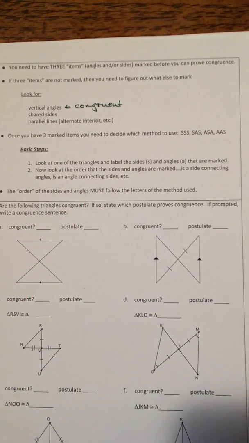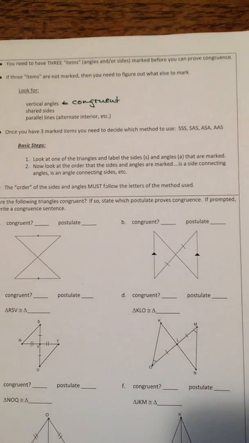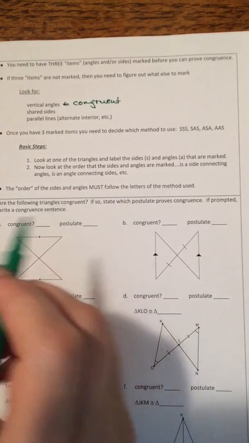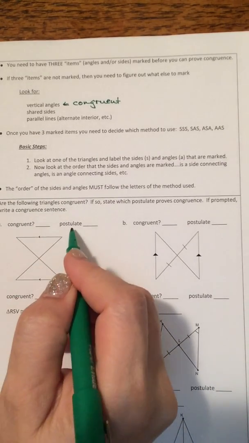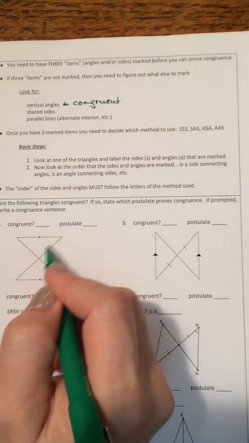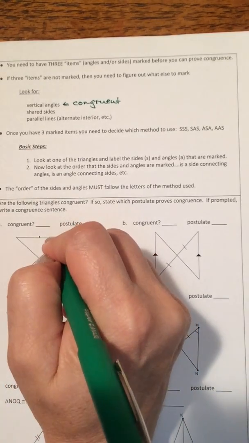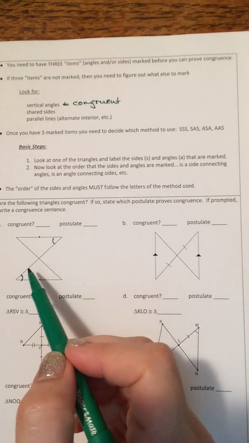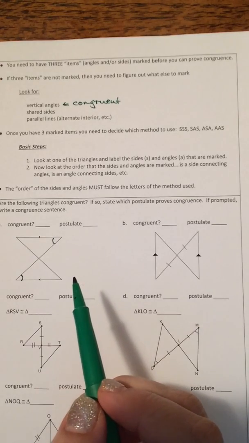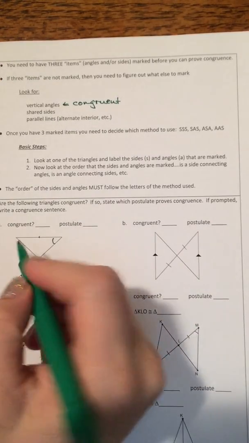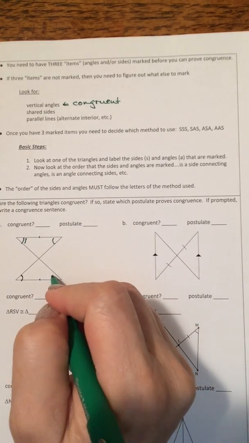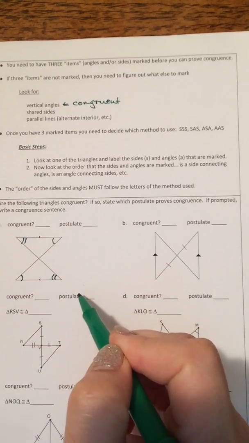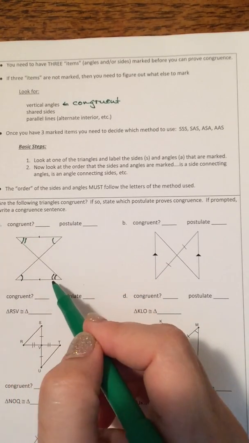your congruent statement. So the very first one, example A, all it gave us were 2 parallel lines. So I know that I have parallel lines, and I could say this is cut by a transversal. So I know this angle has to be congruent to this angle because they're alternate interior angles. I have another set of congruent angles that I can mark from parallel lines. This angle must be congruent to this angle because, again, if I have 2 parallel lines cut by a transversal, these 2 angles are alternate interior angles.